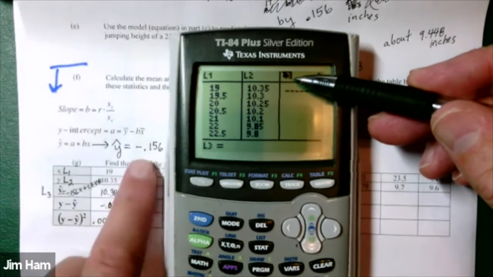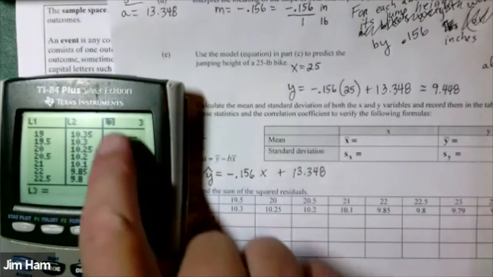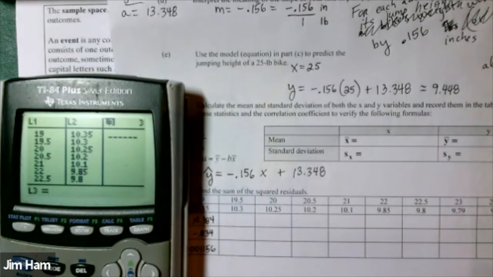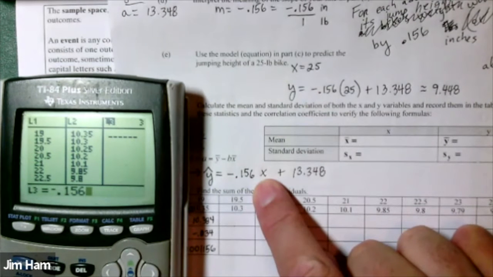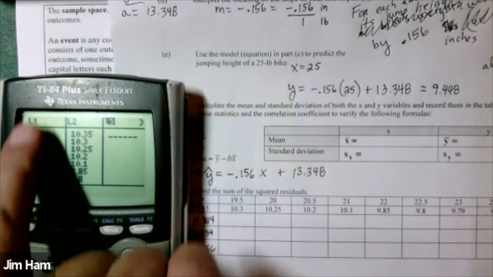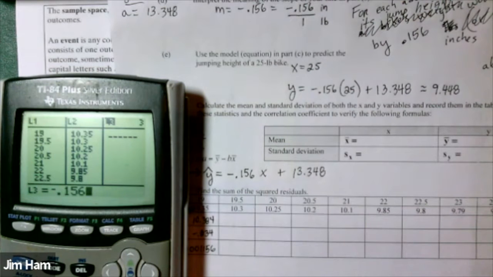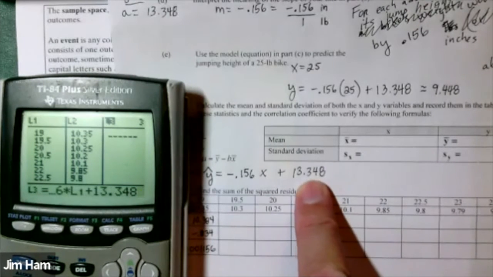Then we're going to enter in our regression equation. So with L3 highlighted, down in the input row, we're going to enter in our equation here, negative 0.156. Now the calculator doesn't understand X, but what we want to do for each one of these entries is grab the number from L1. So instead of saying times X, because your calculator will store a value of X and just grab that value, whatever it happens to be, we want to grab the numbers from L1 and then add 13.348 here.